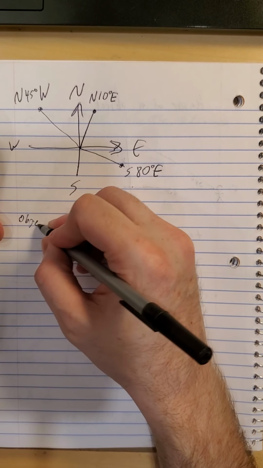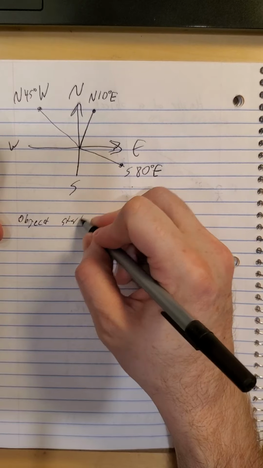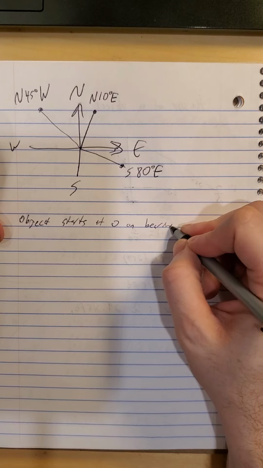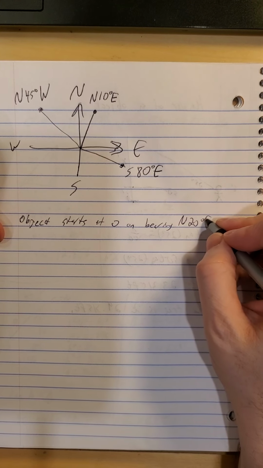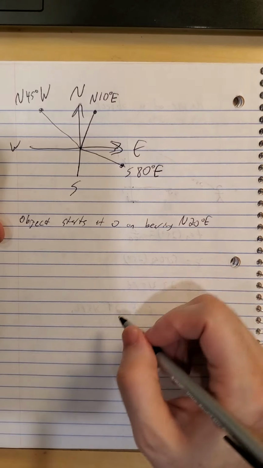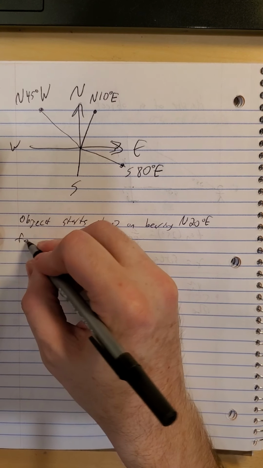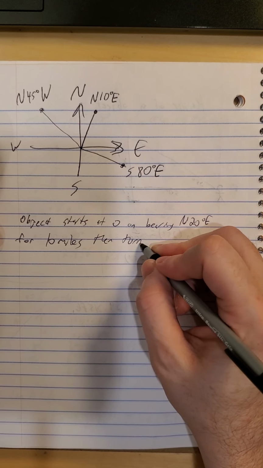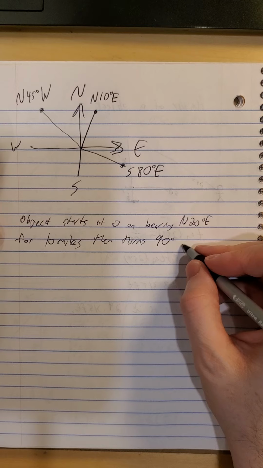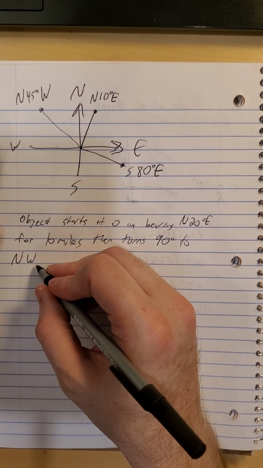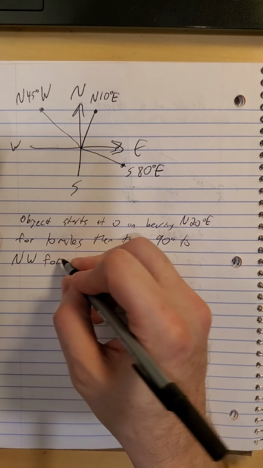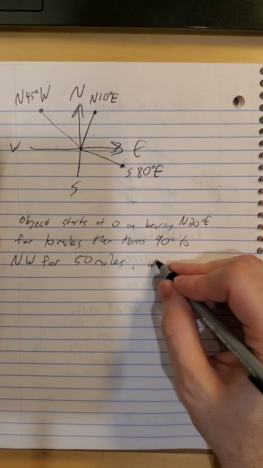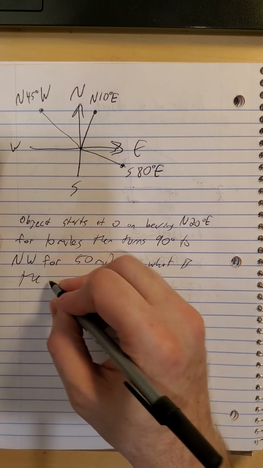So I'll have an object. Starts at 0 on bearing north 20 degrees east. So kind of similar to this one. And we do that for 10 miles. Then turns 90 degrees to the northwest. We'll draw this in a moment. And does that for 50 miles. What is the new bearing from 0?